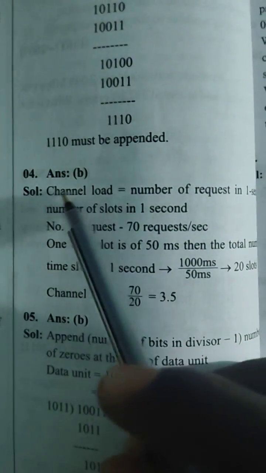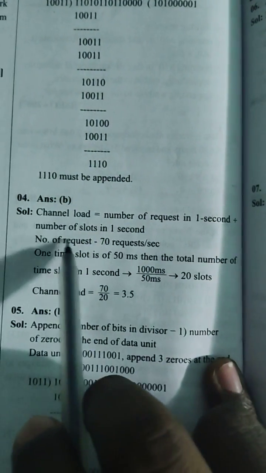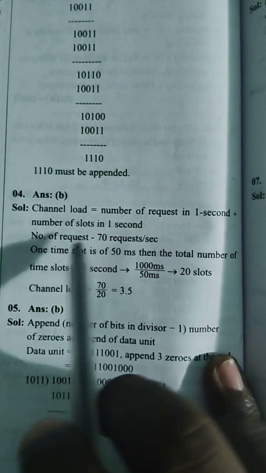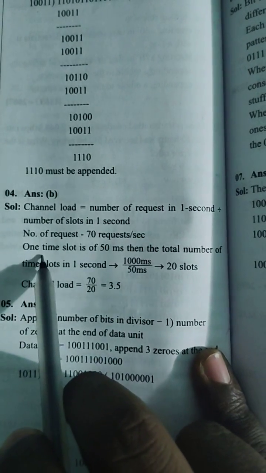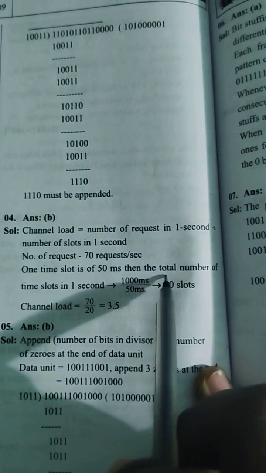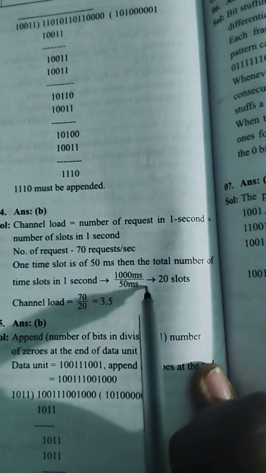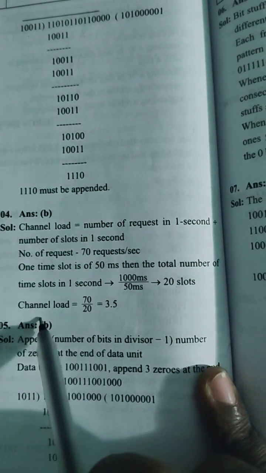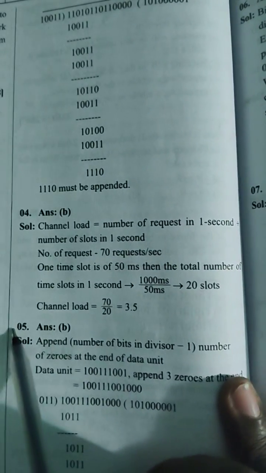Channel load is equal to number of requests in 1 second divided by number of slots in 1 second. Number of requests is 70 requests per second. One time slot is 50 milliseconds, so the total number of time slots in 1 second is 1000 milliseconds by 50 milliseconds, that is 20 slots. Channel load is equal to 70 by 20, that is 3.5.